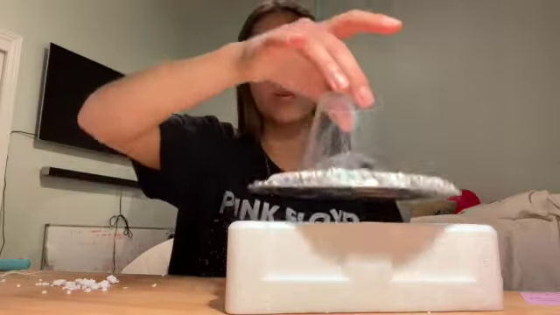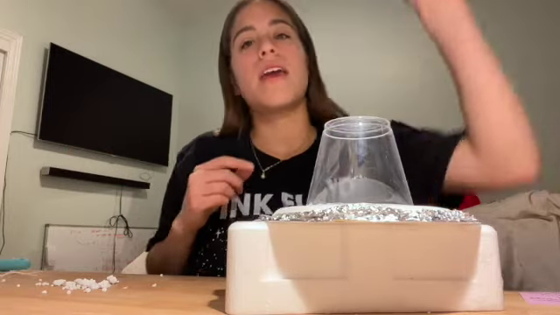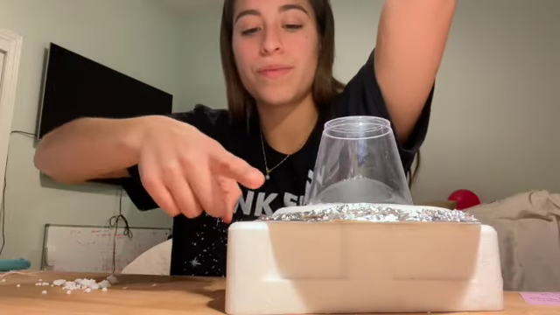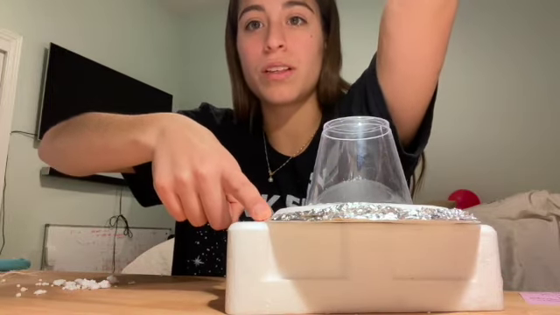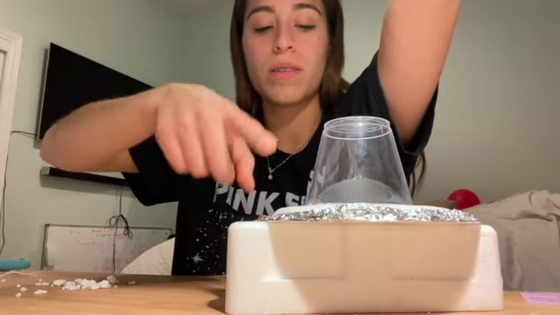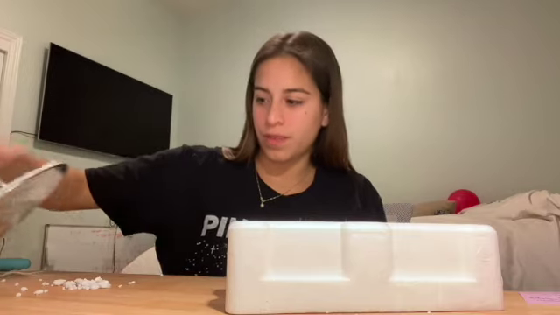We're going to repeat this one more time, touching ground and touching the aluminum and lifting it, and you can see that again it attracts the little pieces.